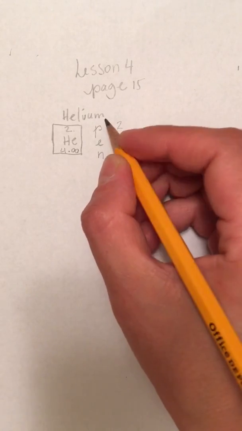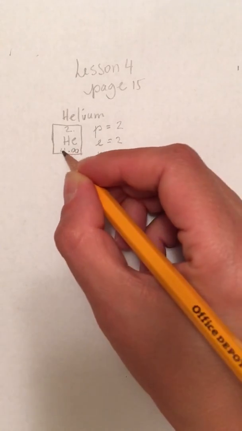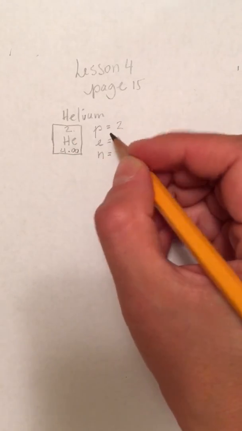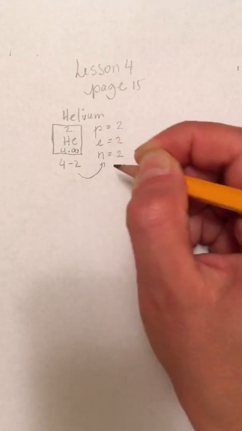Then the number of electrons is also 2, and the number of neutrons is the mass minus the number of protons, which is also 2. So it is 4 minus 2, okay? And that is this number.